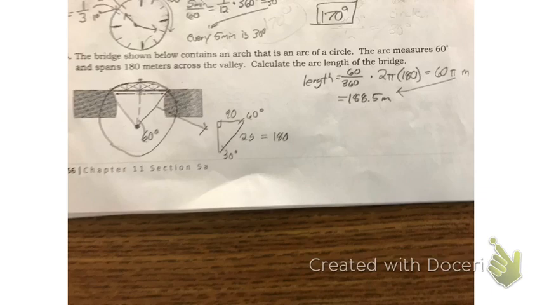Yes? Can you go over how to do it? Do you have any specific questions? Just a question on how, like, I just didn't want to do it. Okay. So number 13, you said, right?